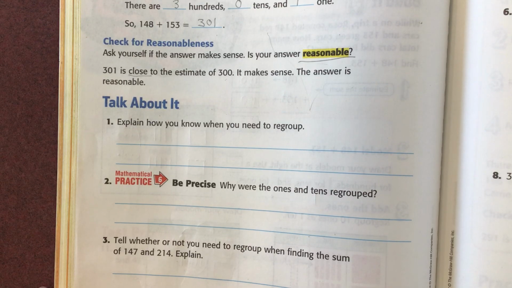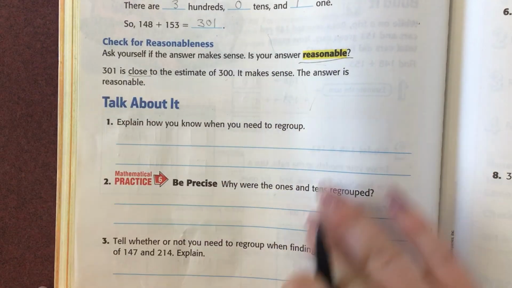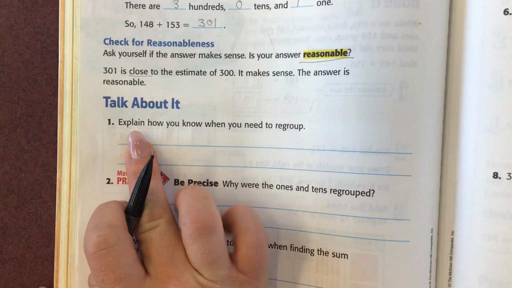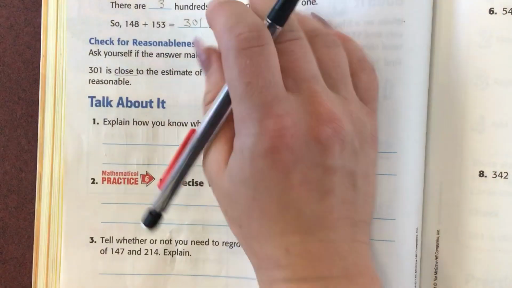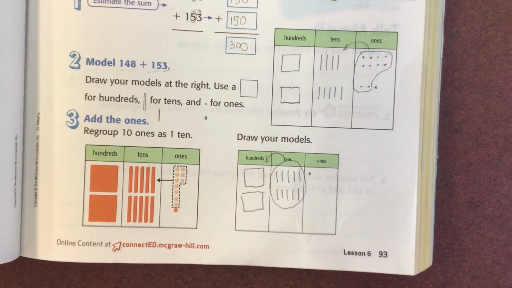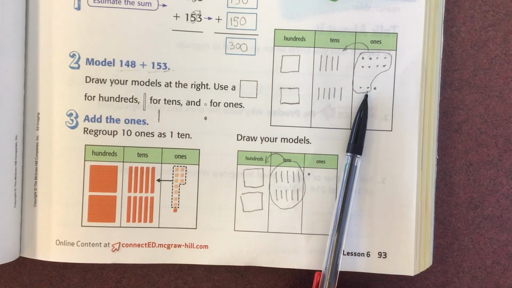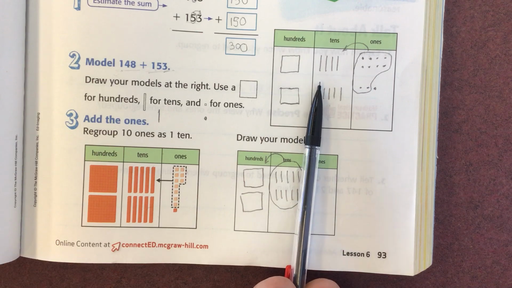So it says, explain how you know you need to regroup. Well, that's actually kind of a hard question. I'm not going to make you write this out, truthfully. But let's talk about how you know when you need to regroup. Well, we knew that we needed to regroup when we had 10 ones, because that's the same thing as 1 ten.